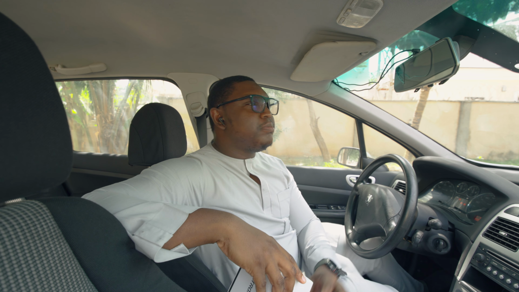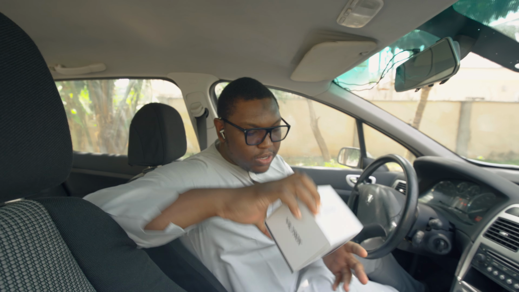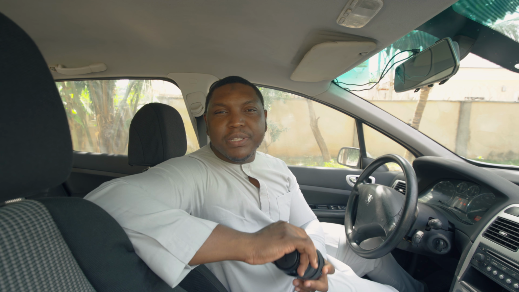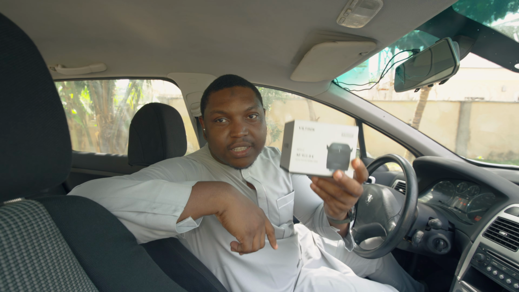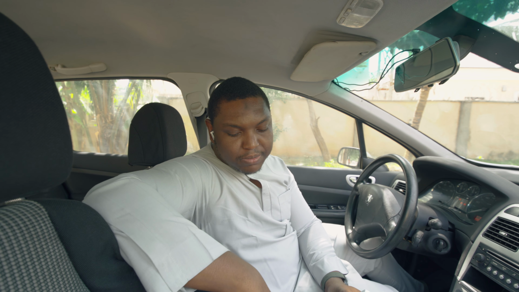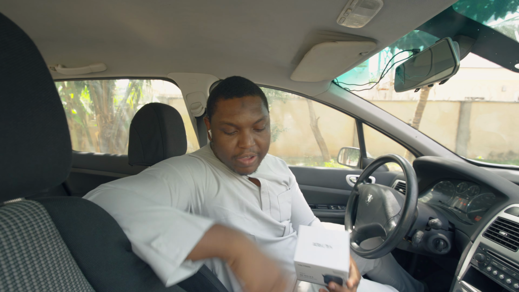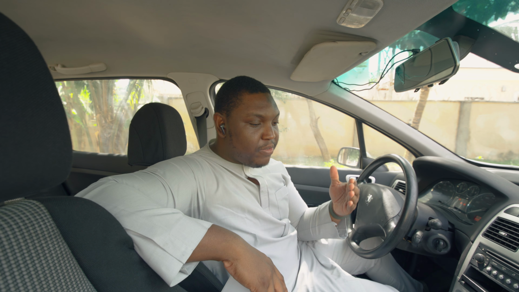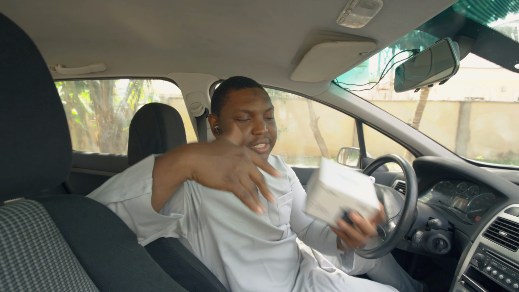Today we're doing a review in my car and we're taking a look at the Viltrox 9mm autofocus APS-C lens. There are times like this, right? What you want and enjoy using might not really be the best for you. This is my favorite lens. But since I got this lens, which is what's on my camera right now, I realized that there are so many shots I can't get with this because of my environment. For example, I have a little bit of free time between going from point A to point B, and I can just sit down in my car and do a review of this, and I have shots that make sense.